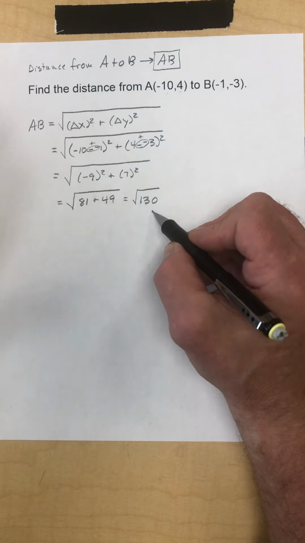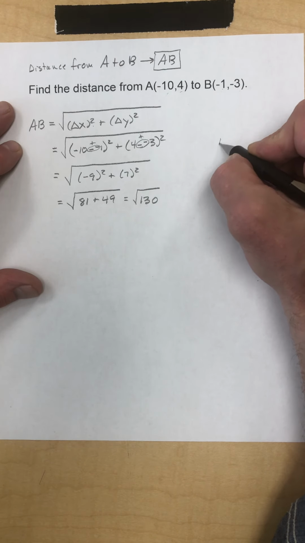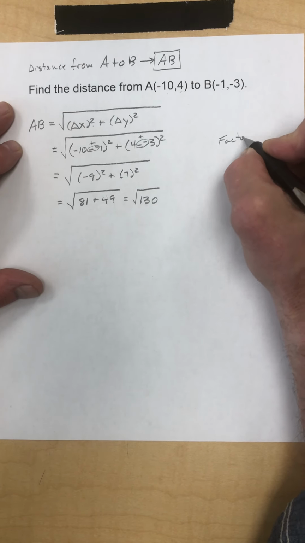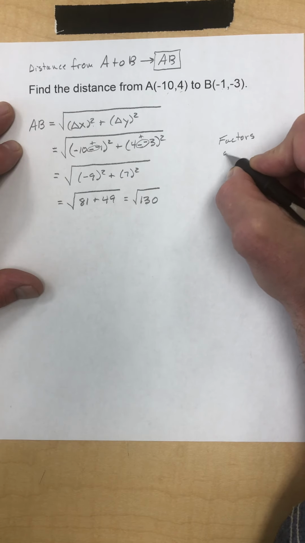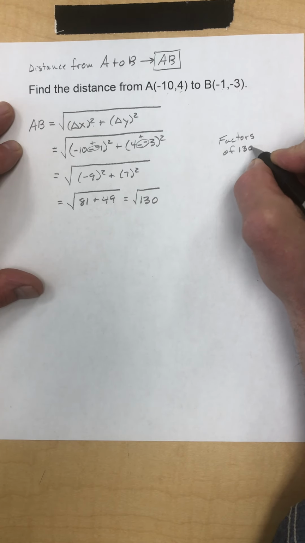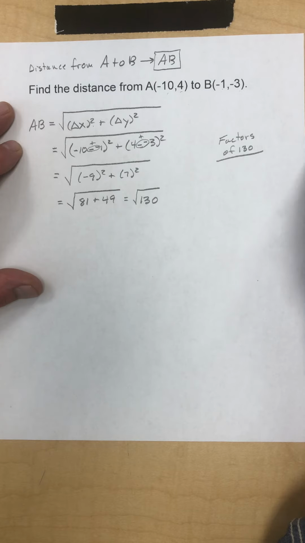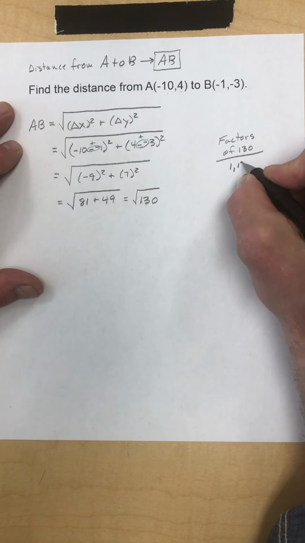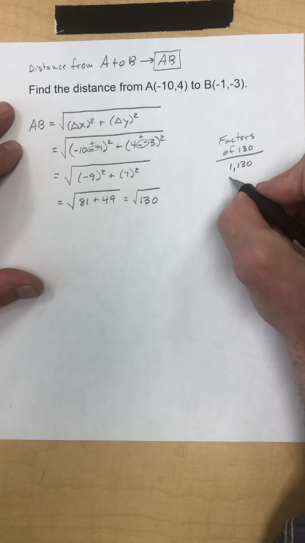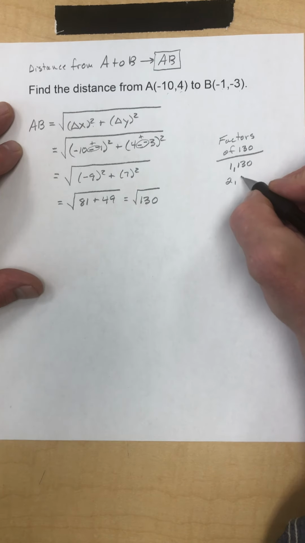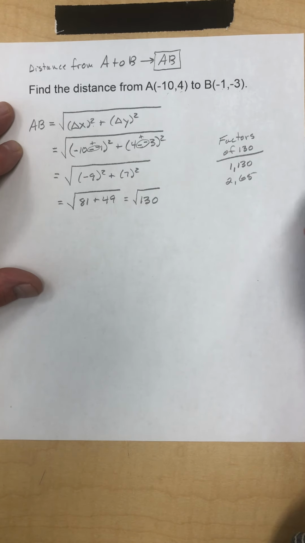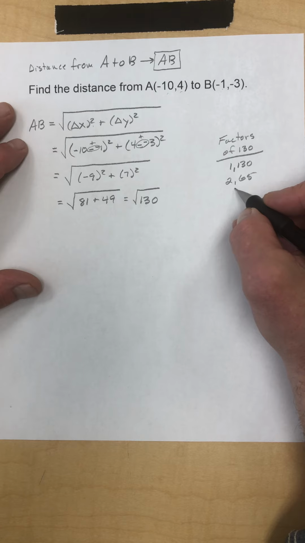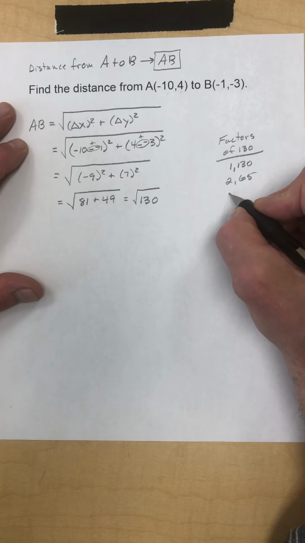And so we take a look at, is that in simplest radical form? Well, 130 certainly isn't a prime number. If I look at the factors of 130, it's going to be 1 times 130, which doesn't help. It's going to be 2 times 65. 3 is not a factor. 4 is not a factor. 5 is a factor.